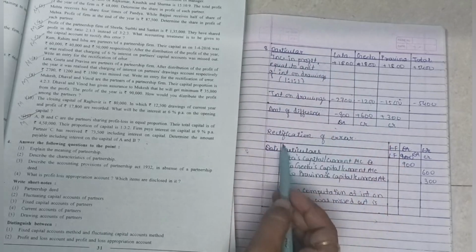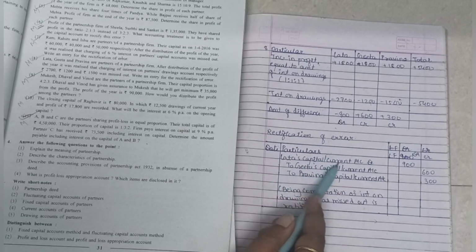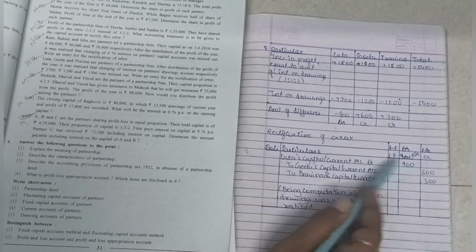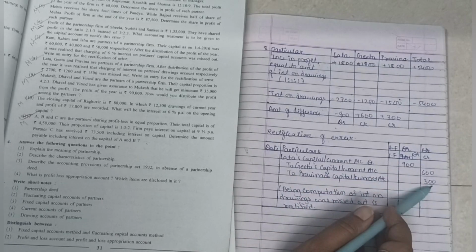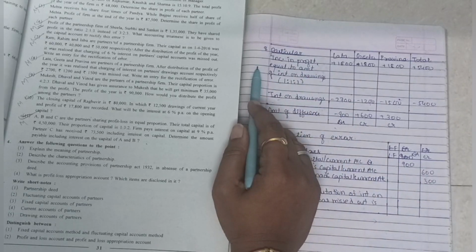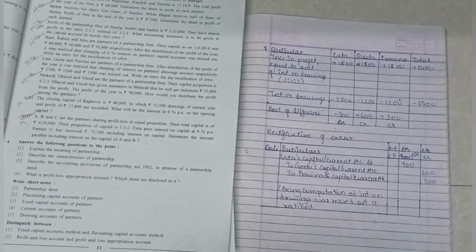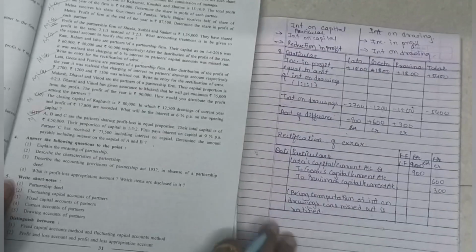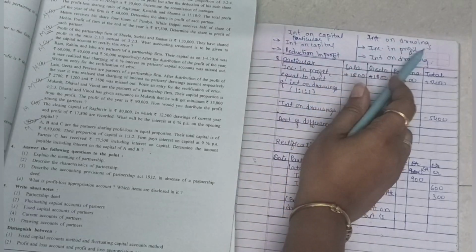Okay, now rectification of error. Lata's capital current account debit 900, to Geeta's capital current account 600, and to Pravina's capital current account 300. We have to keep in mind the difference, the format, of interest on capital and interest on drawing.